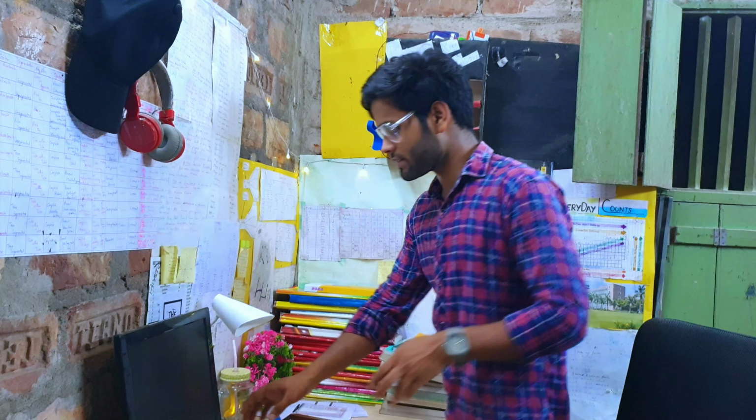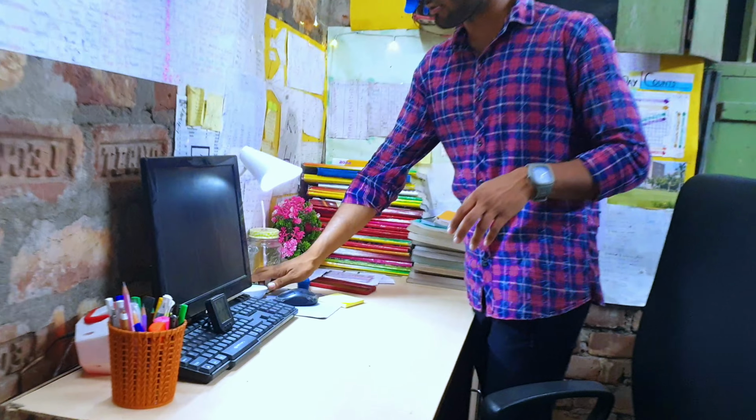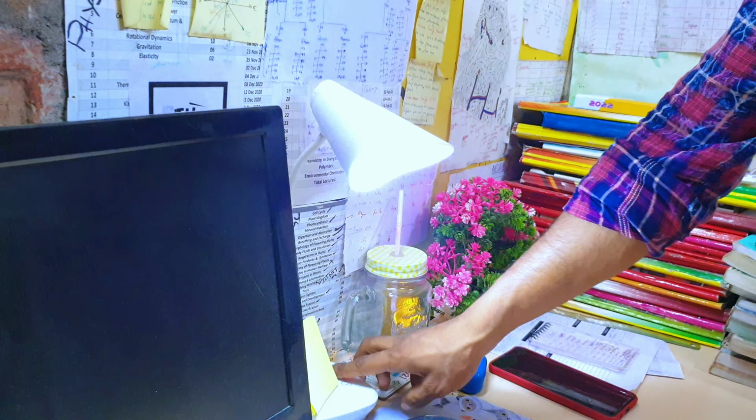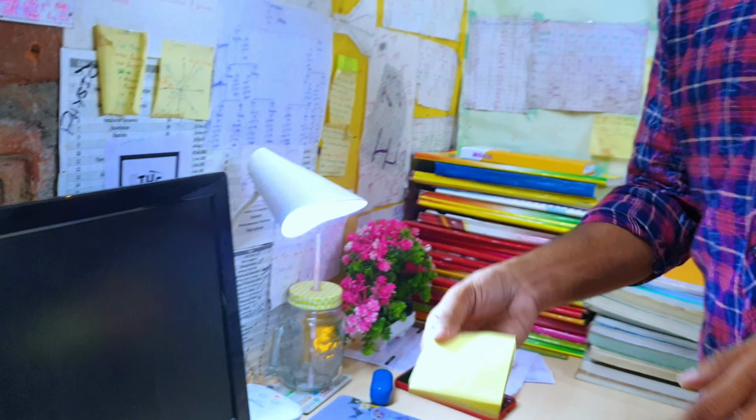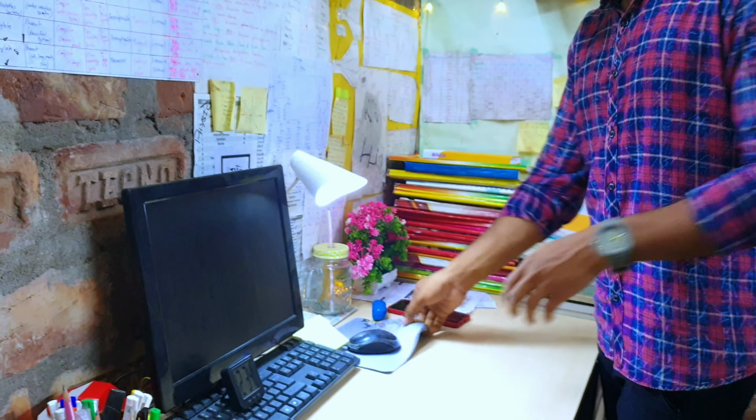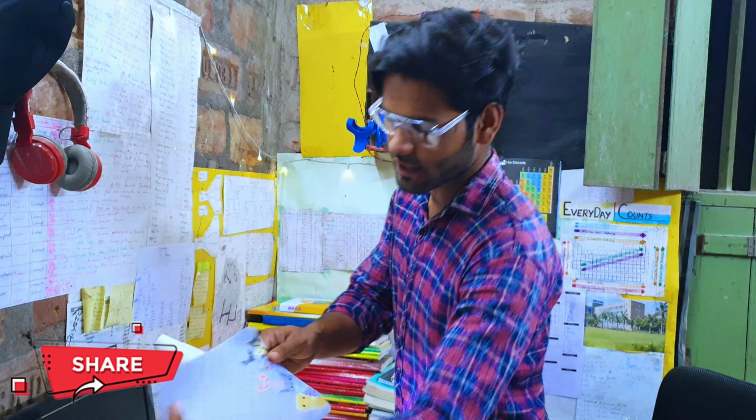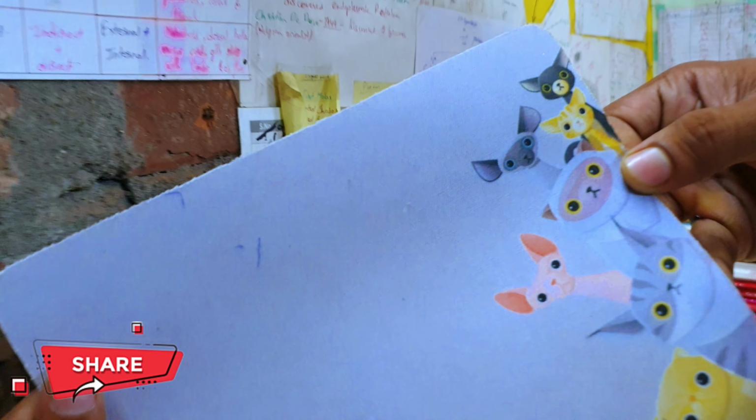Then this is one of the best parts of this table, this night lamp. Whenever I study at night, I just turn it on and it works. Then you know this one. What is this? Mouse. This cute mouse pad is really very good. I would like to show you.